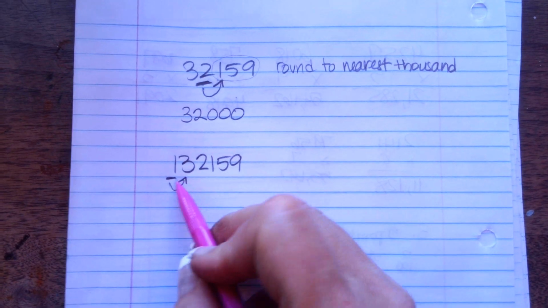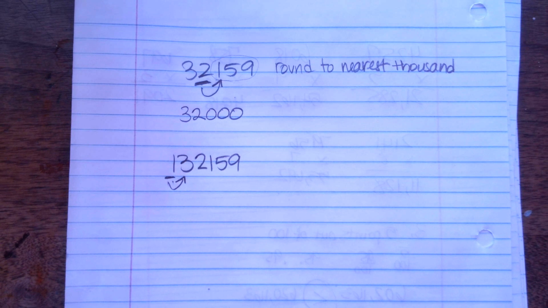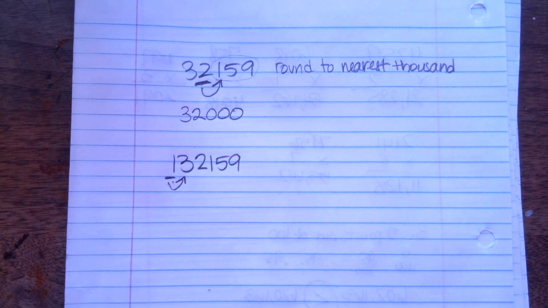It's the underlined digit that either stays the same or soars, that's it. So the 3 doesn't stay the same. It's the underlined digit that stays the same. I know, pretty tricky. But if you just remember it's the underlined digit that changes or stays the same, then you'll be okay. And then everything after the underlined digit is going to turn to a 0 no matter what.